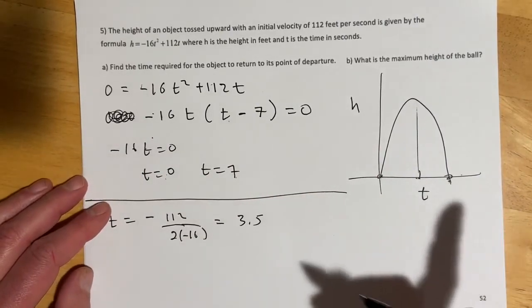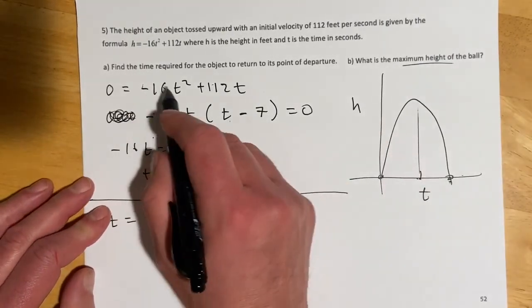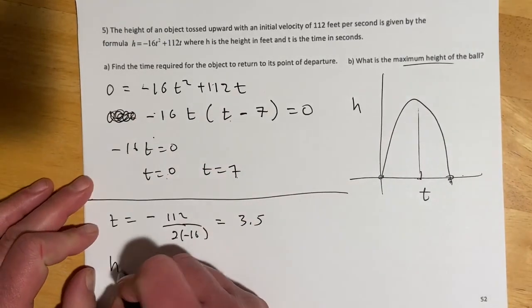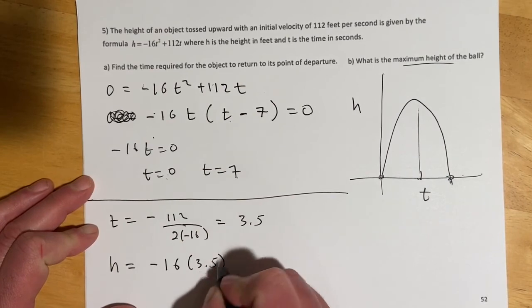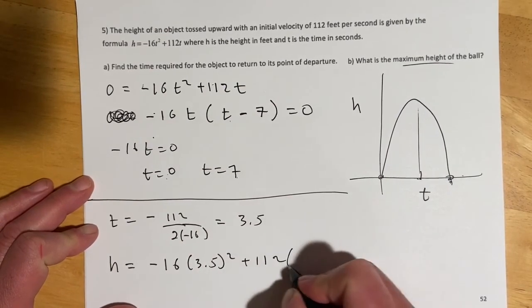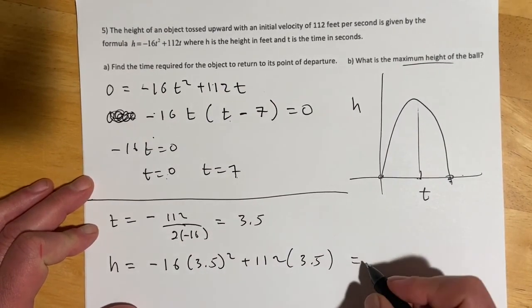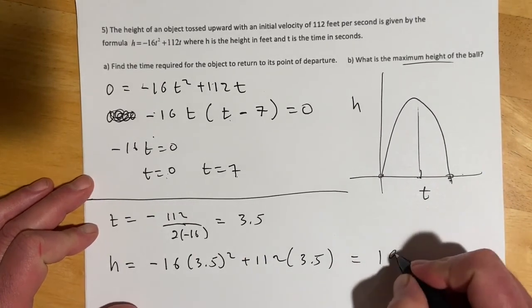And then to get the maximum height, you just toss it back in here and solve for h. So h is going to be negative 16 times 3.5 squared, plus 112 times 3.5, and I got 196 feet.